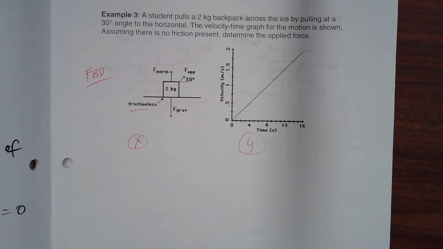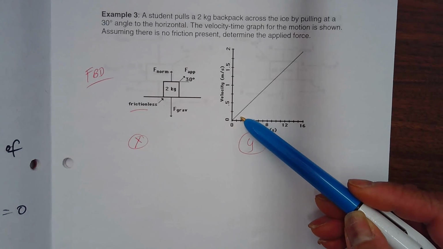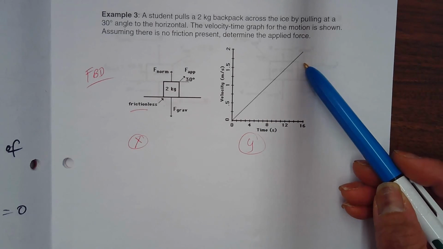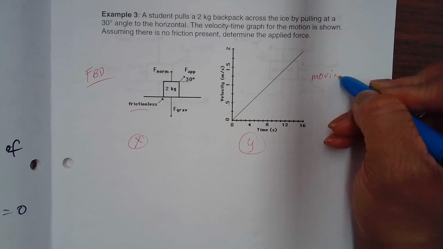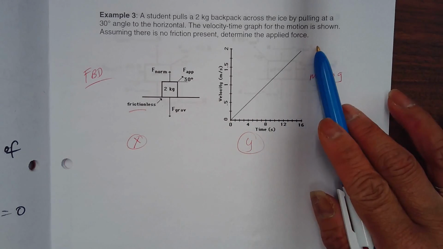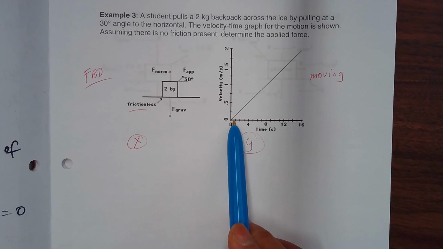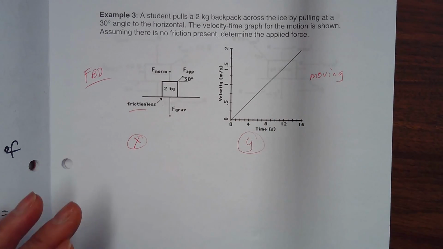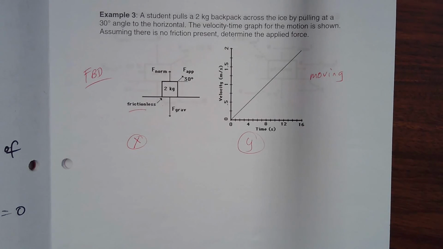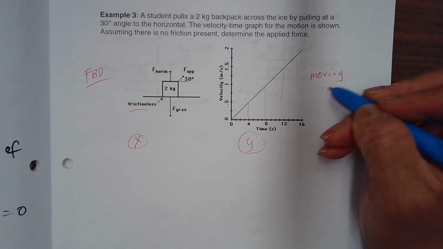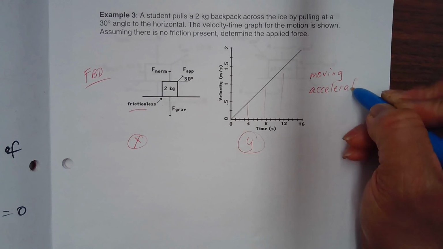Is it moving? Well, let's take a look at the graph. Does this indicate there's motion here? It is, right? You know that it's moving because the velocity is increasing as time goes on. It's not zero. In order for this to be stationary, the v has to be zero, a flat line at 0 meters per second. So we know it's moving. How is it moving? Is this accelerating, decelerating, or constant velocity? Look at the number, it's increasing. So this is accelerating. There is an acceleration here.